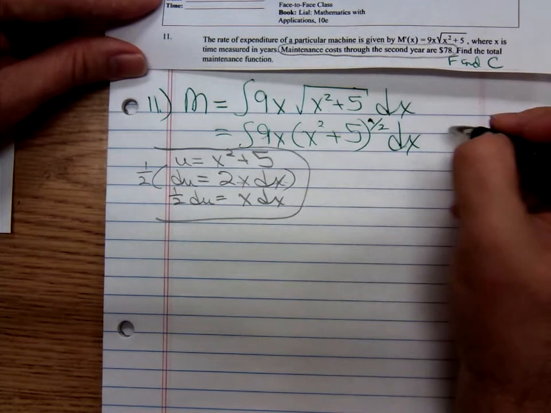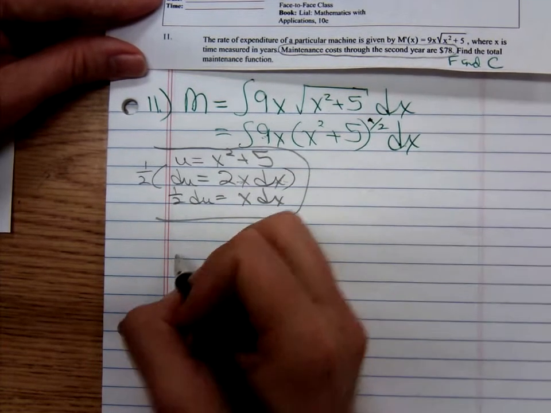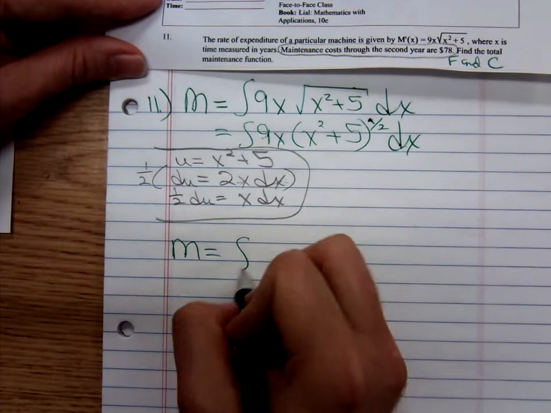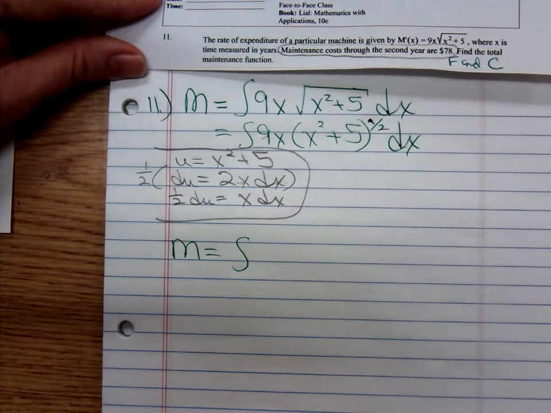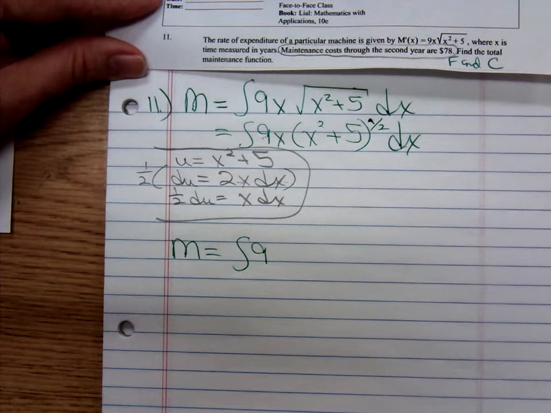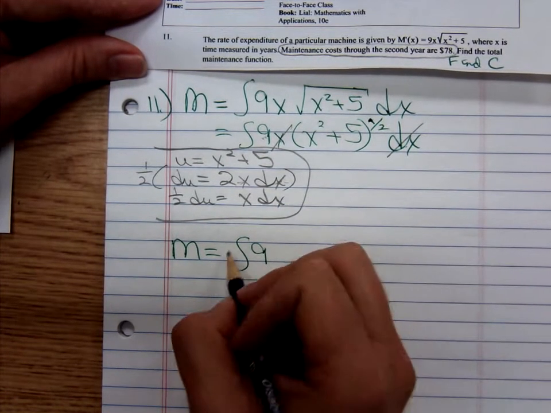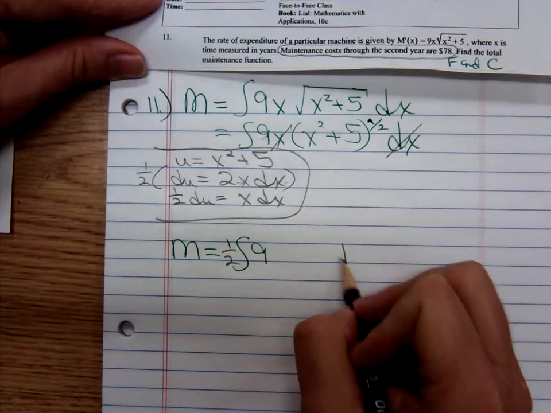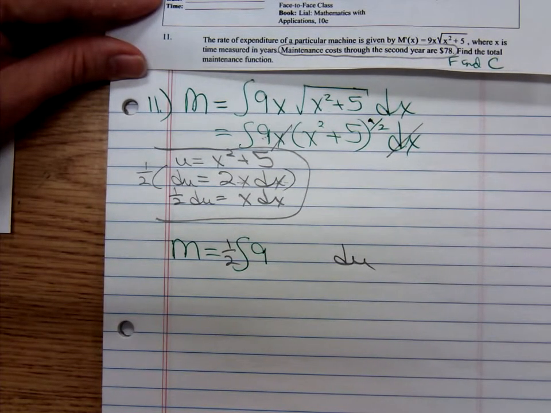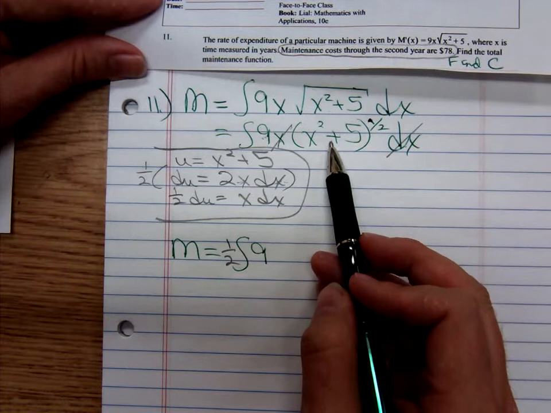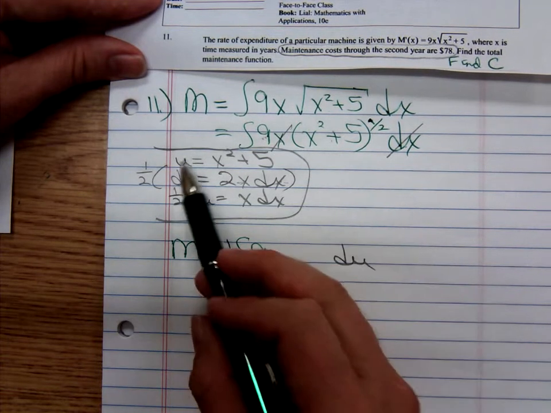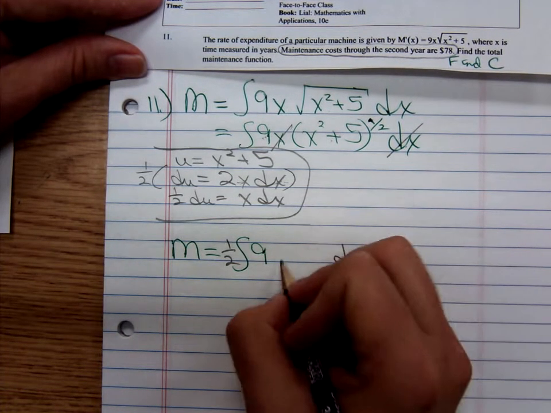So, continuing on, we have m equals, we have that 9, the x dx, that's going to become a 1/2 and a du. The x squared plus 5, that's going to become just the u to the 1/2.